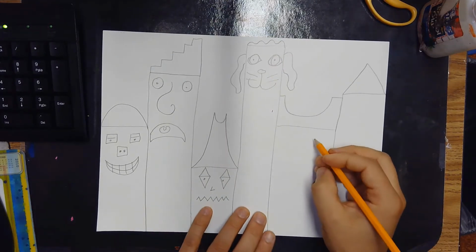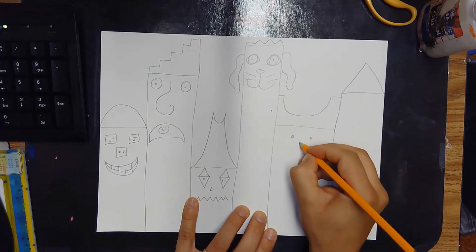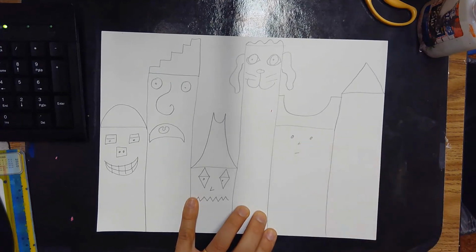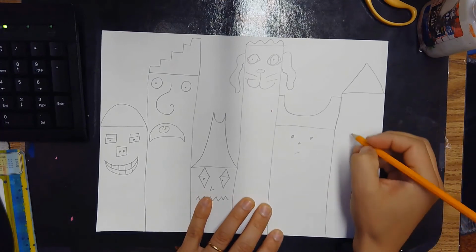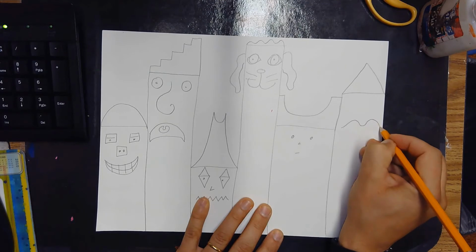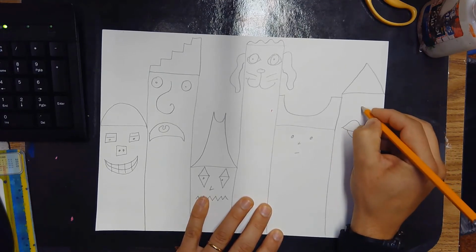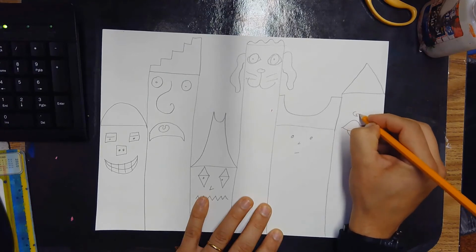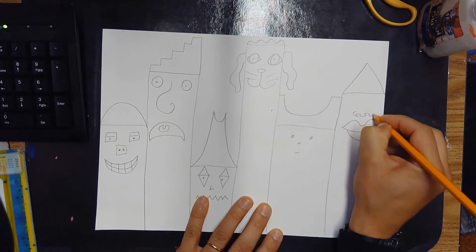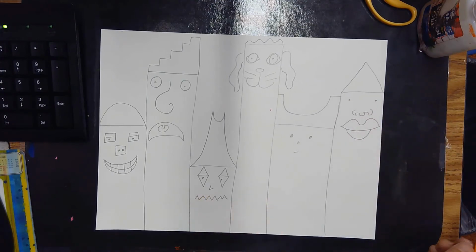Buildings don't really have faces like this. But there's a lot of different ways you can do it. You can have them have big kissy kiss lips. There's lots of different ways you can draw the faces.